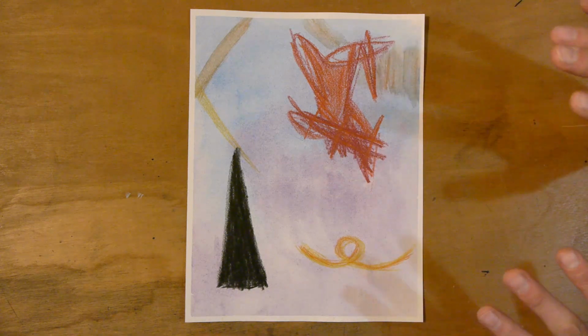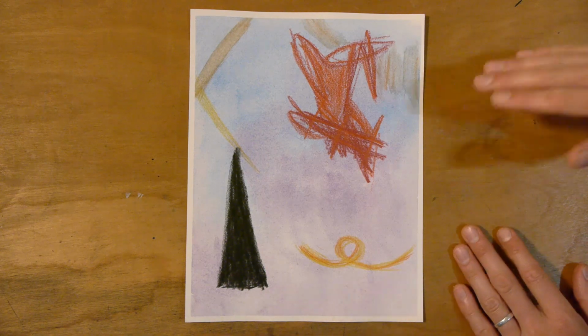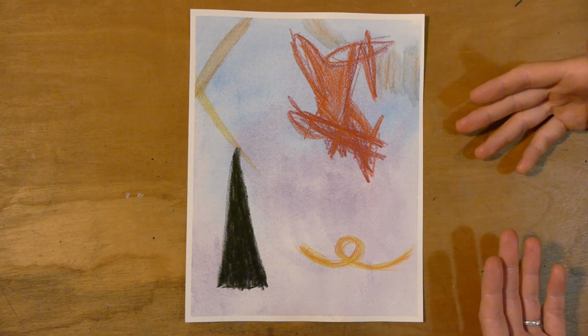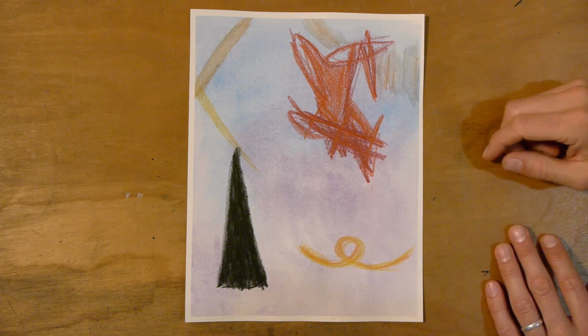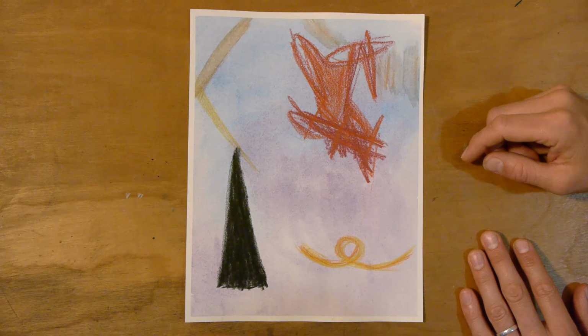Use whatever materials you have at home. It doesn't have to be watercolor paint. You can use acrylic paint. If you've got magazines and construction paper around, you can use collage techniques. You can use multiple techniques together to make your results.